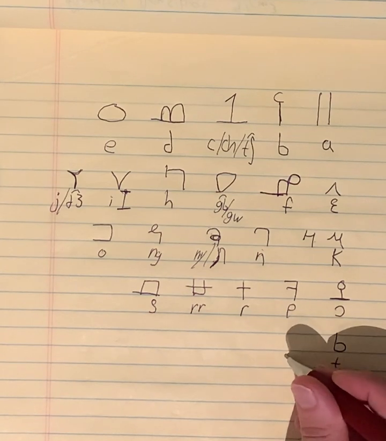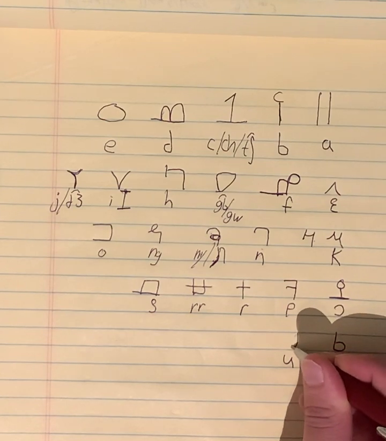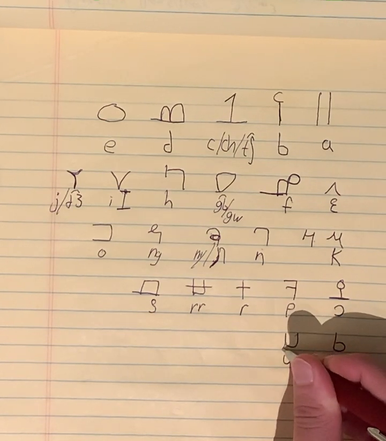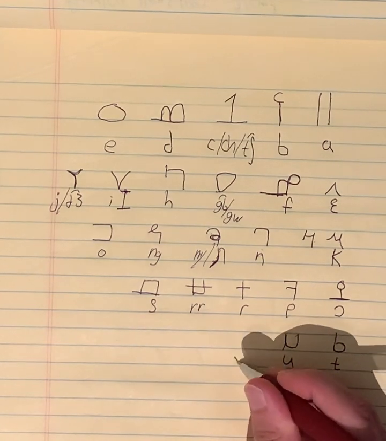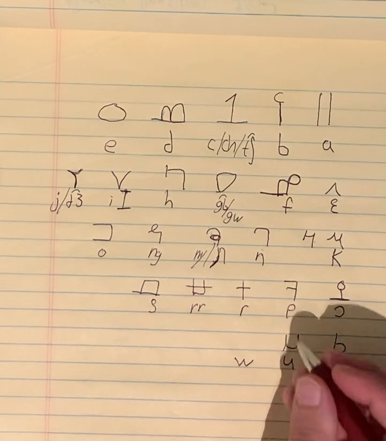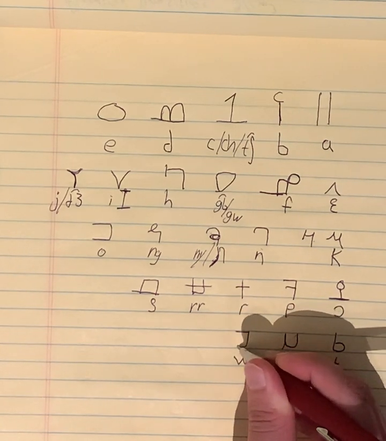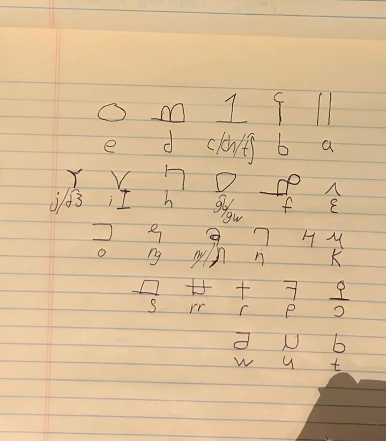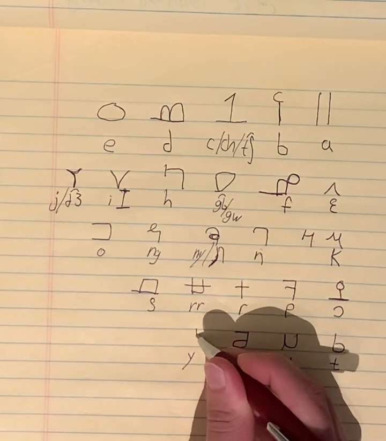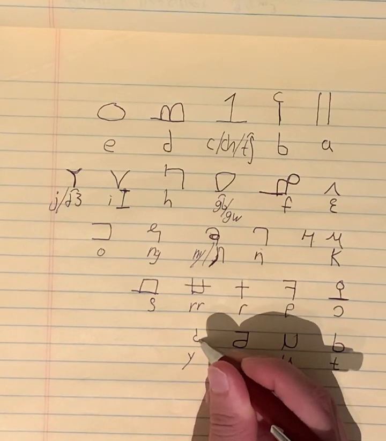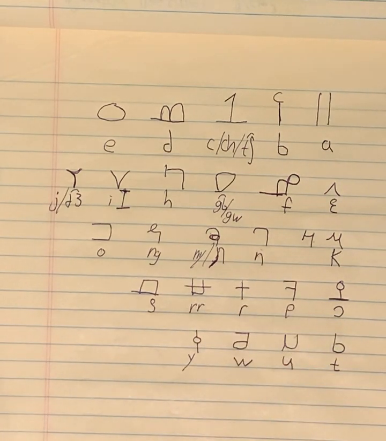Then we've got U. It is kind of like a U, kind of like a backwards U. W sound. Line here, down, and loop around like this. And then the Y, we've got a line, a circle, and then a slightly longer line to connect it.